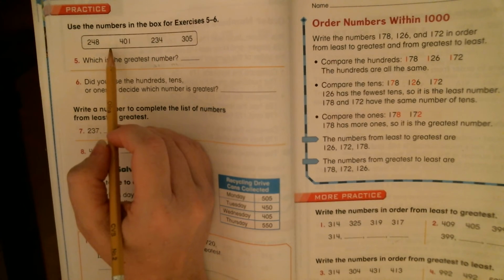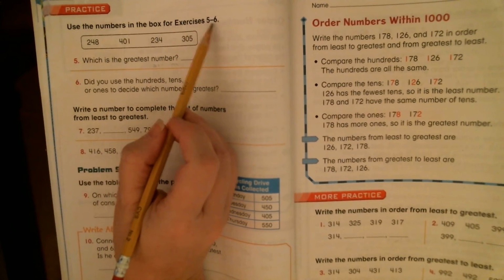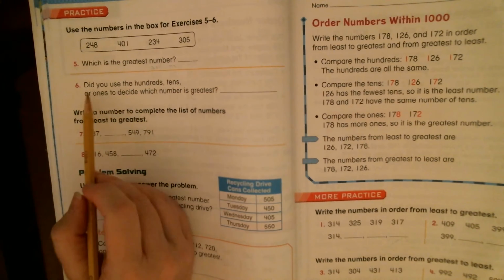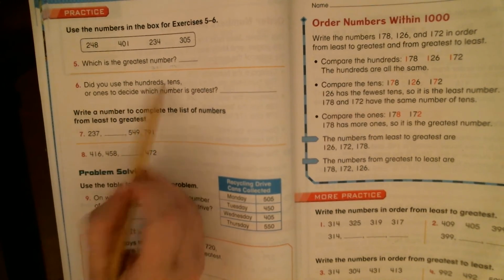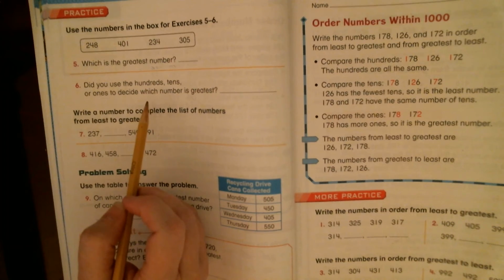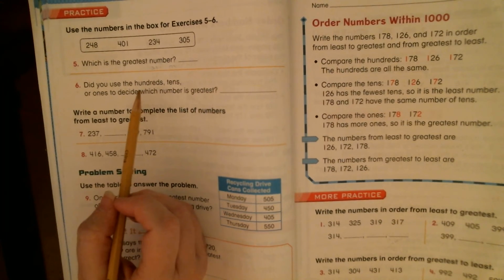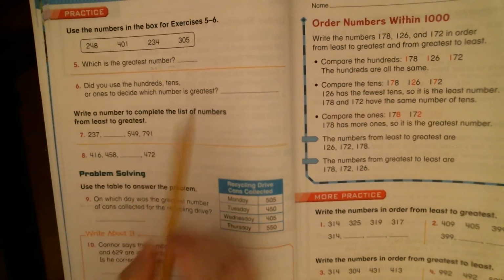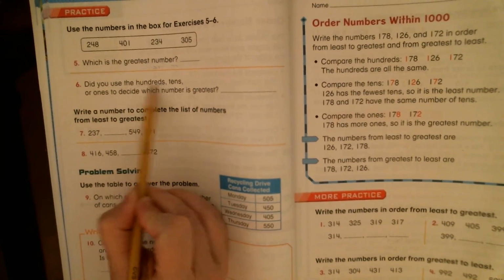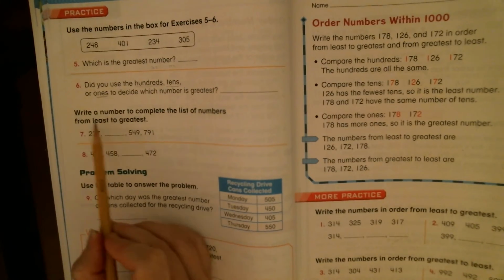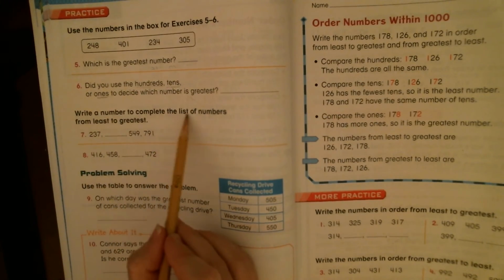On this page, you're going to use the numbers in the box for numbers 5 and 6, which is the greatest number. On 6, did you use the hundreds, tens, or ones to decide which number was the greatest? So think about what you had to look at to see which one was the greatest. You're going to write the word hundreds, tens, or ones down with that one. Write a number to complete the list of numbers.